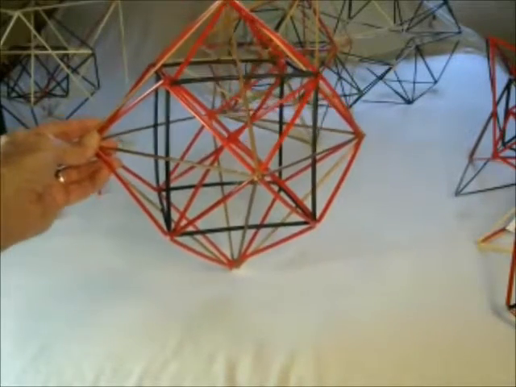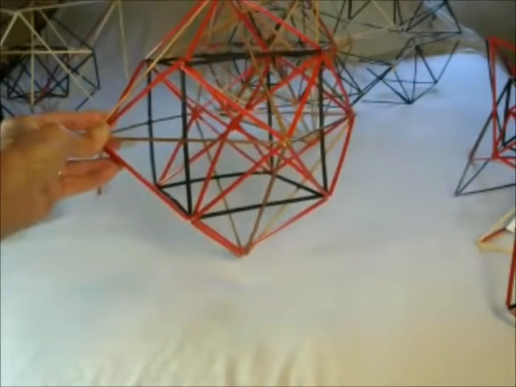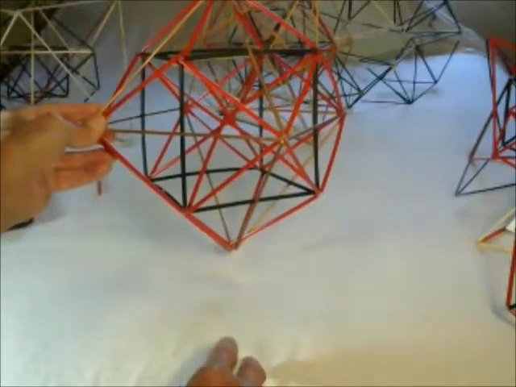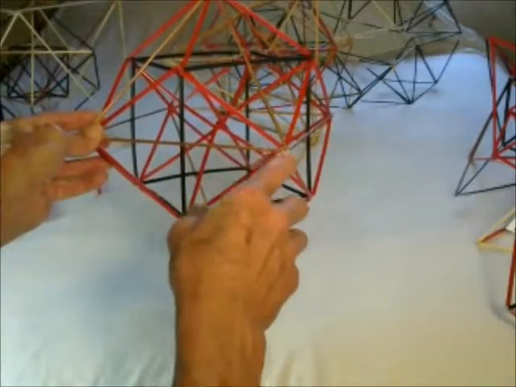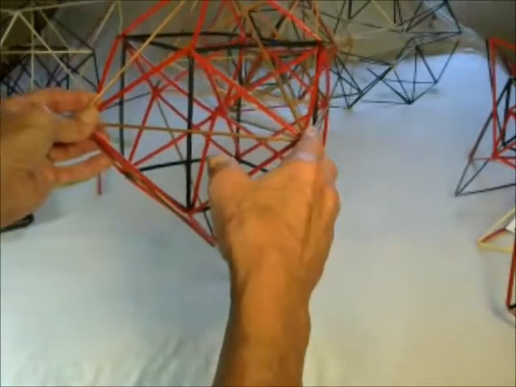Now, in this case, we've analyzed it differently, by thinking about putting an octahedron interpenetrating this cube.